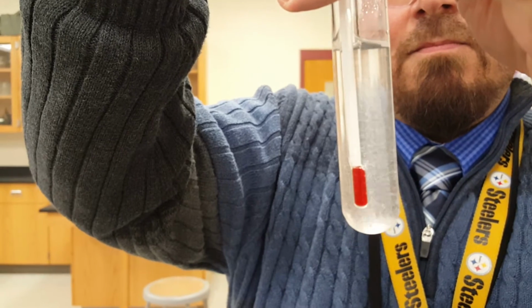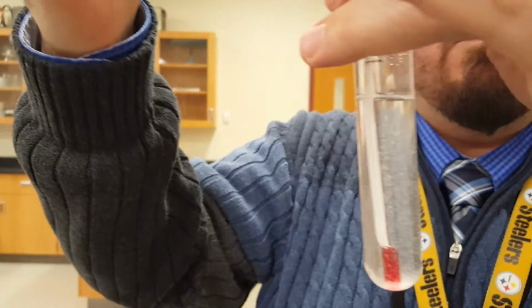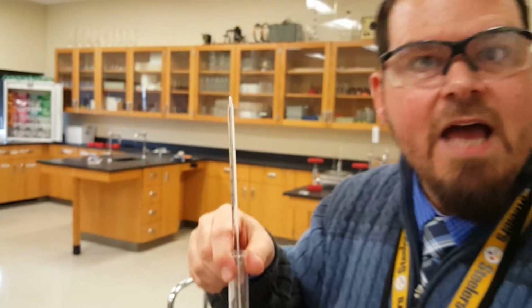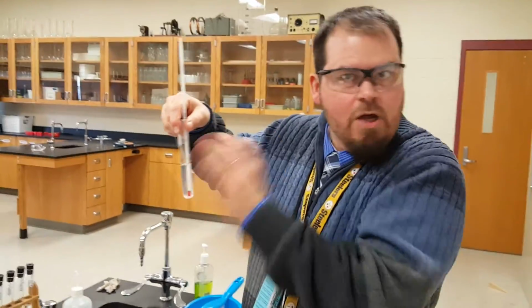Is it helpful with my shirt in the background? Now or no? Stop mixing, and it looks literally like a snow globe. That is how you know when your data point's done. Right, because now it's precipitating out. It's right on the edge of the temperature it will dissolve at. If I heat it up 1 degree, it's all going to dissolve perfectly.